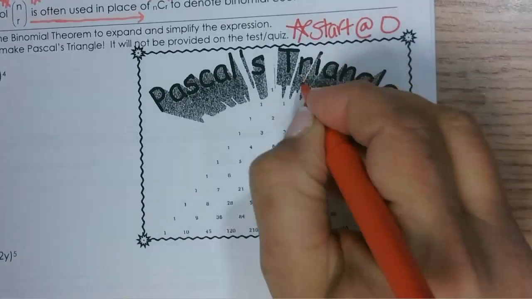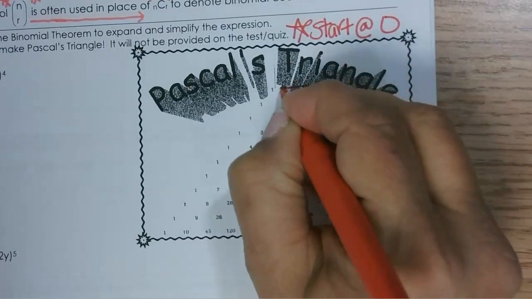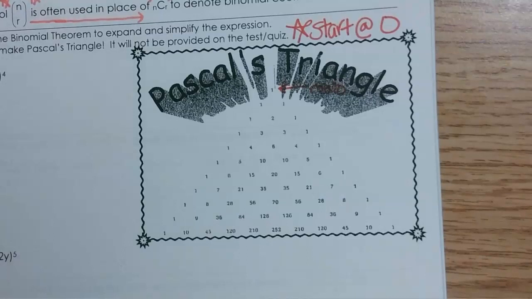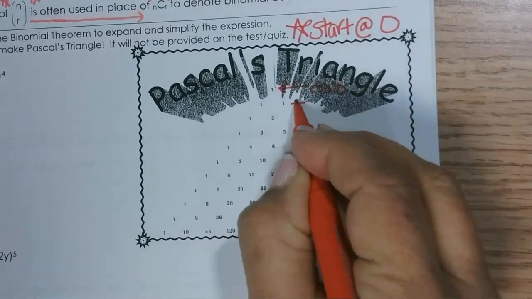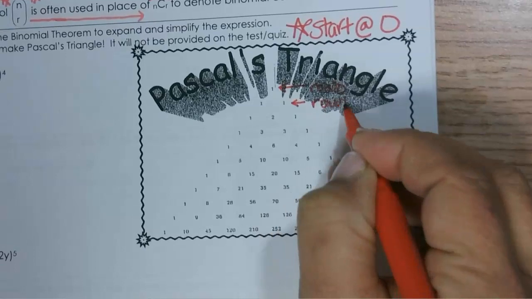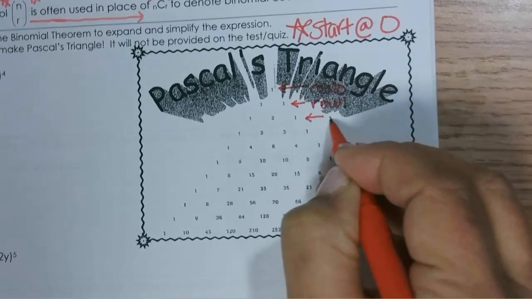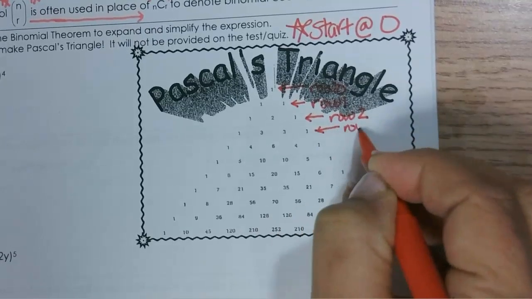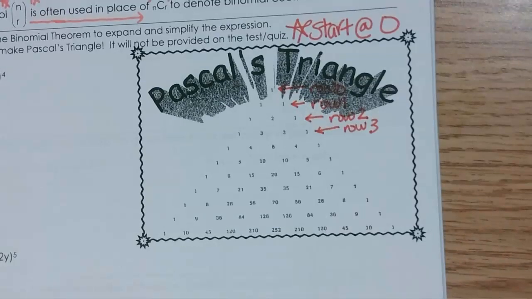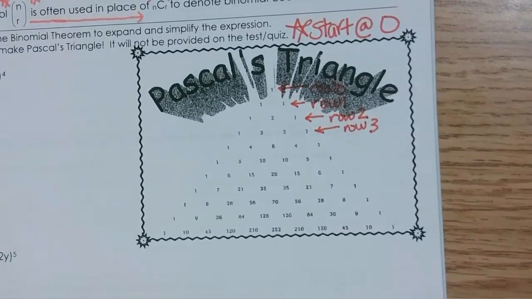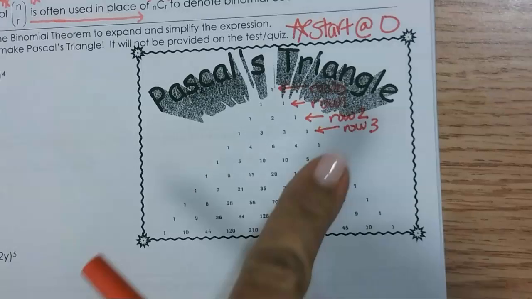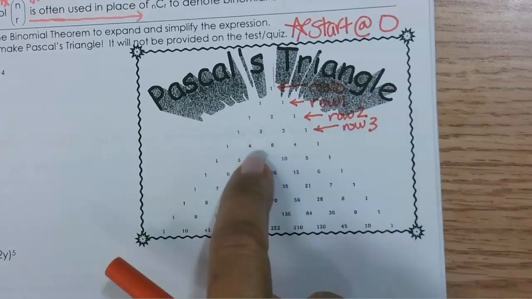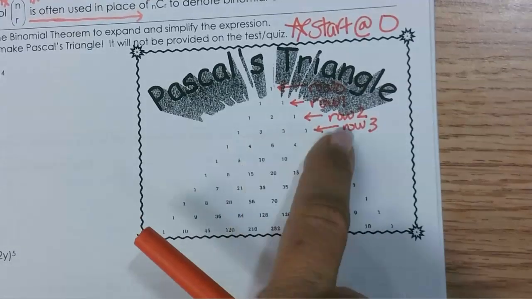But with Pascal's triangle, we have to remember that this would be row 0. The next row would be row 1. The next row would be row 2. The next row would be row 3. So you have to start counting at 0. Now the nice thing about that is that now, do you see the number 2 is in row 2? 3 appears in row 3, so that's kind of fun.